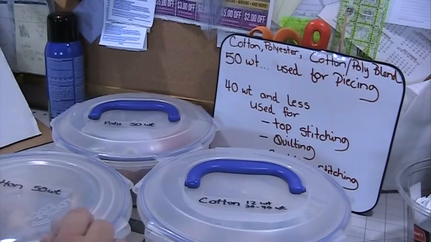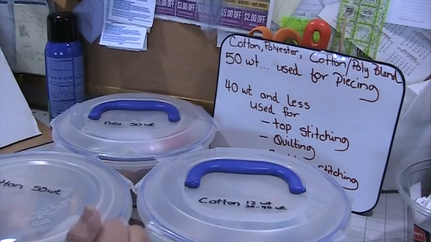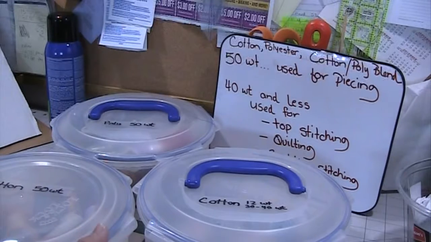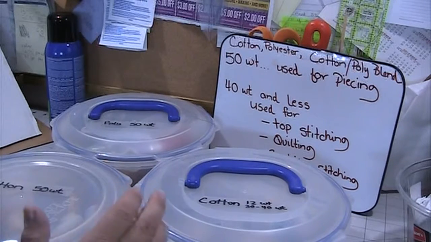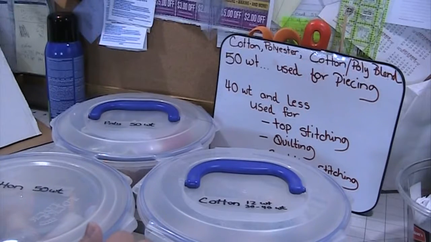I won't work with anything higher than 50 because I don't want it to break easily or fall apart easily. That's just my preference. So I have 40, 30, and 12 weight thread. 12 weight thread means the thread is going to be super thick, and you're going to see it better in whatever project you're using. Later in this video, I will show you some stitch lengths along with the different thread weights.